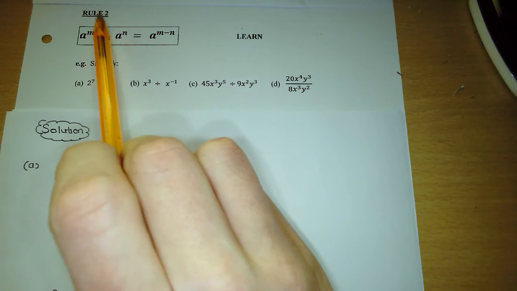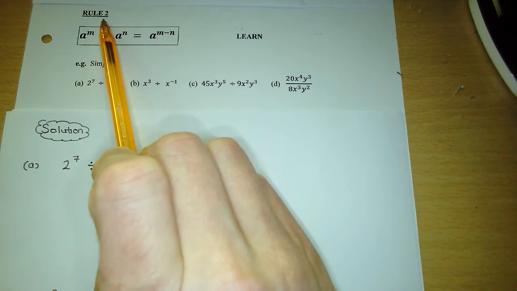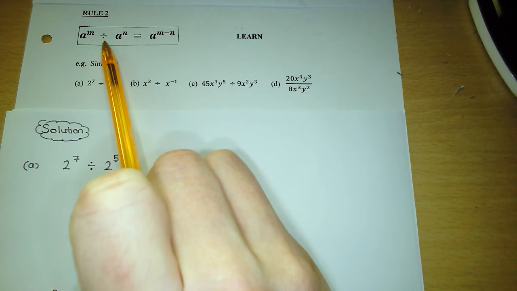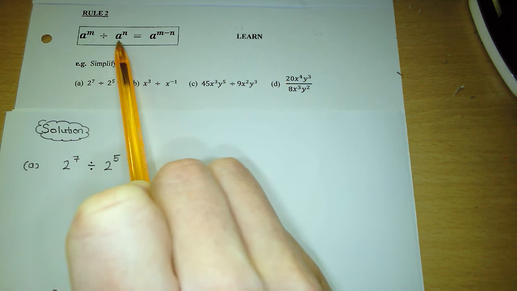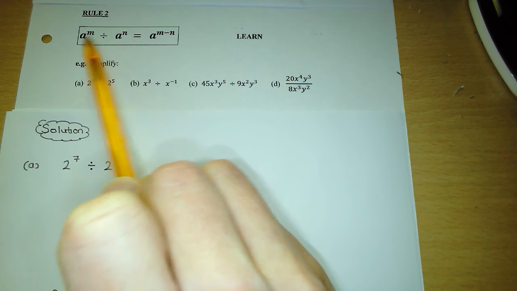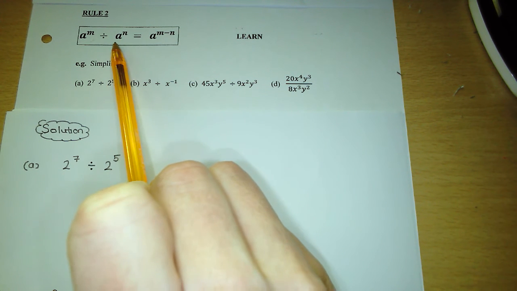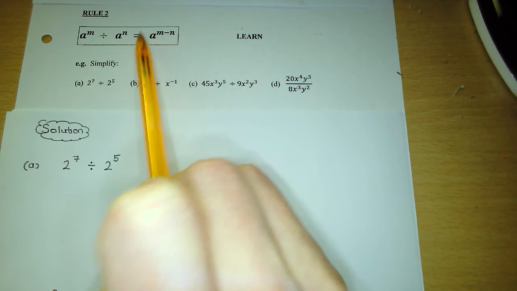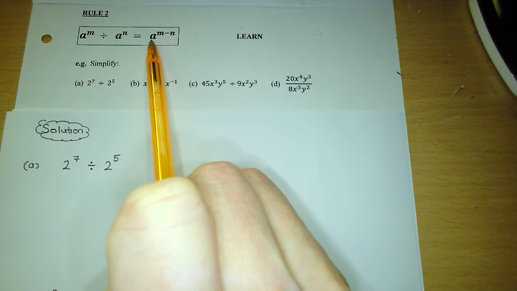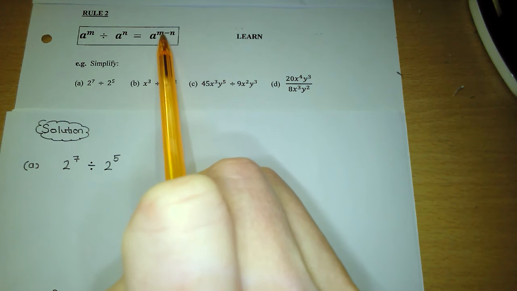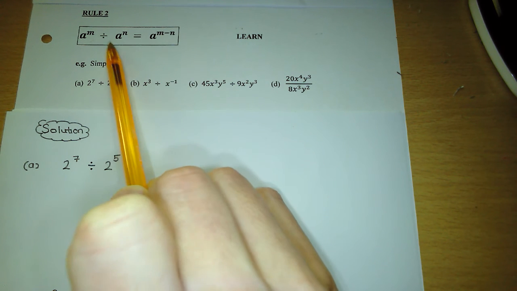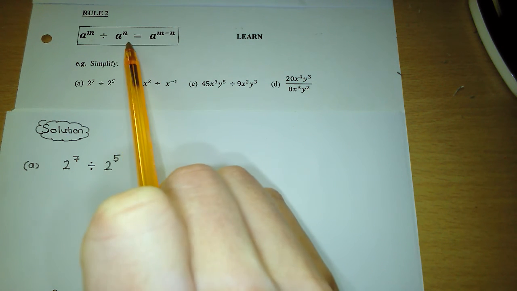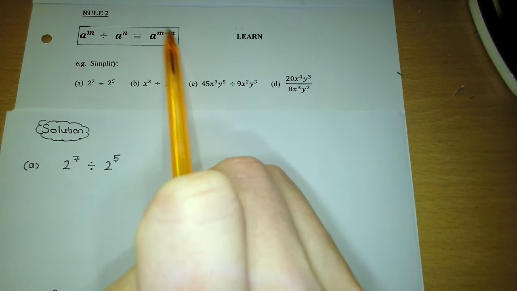We're now going to look at Indices Rule 2. That is where you are dividing two indices that have the same base. When you divide two indices with the same base, that will give you a single indice with that base, but you subtract the powers. So when you divide two indices with the same base, you subtract the powers.